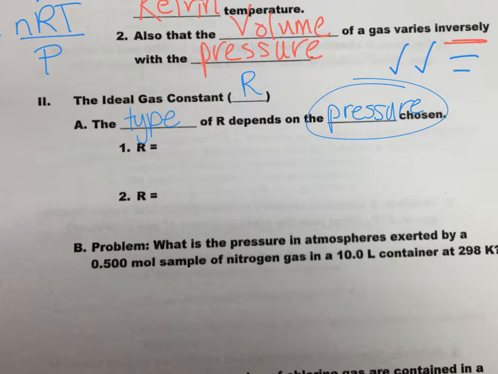So one of the R's, let's start with kilopascals. What is that R going to be? 8.31, good. 8.31, and I am going to write the units, at least for these, okay? All right, so as you notice, we have liters and we have Kelvin, okay?